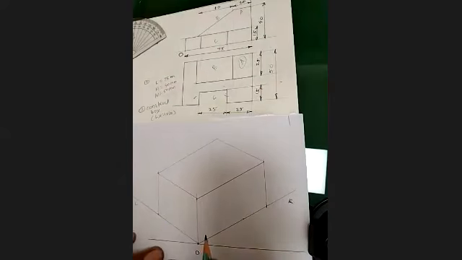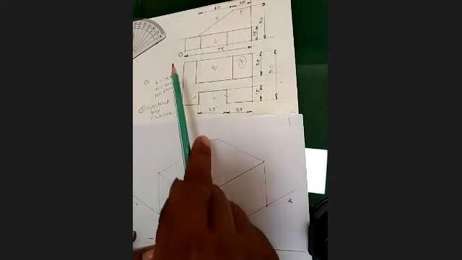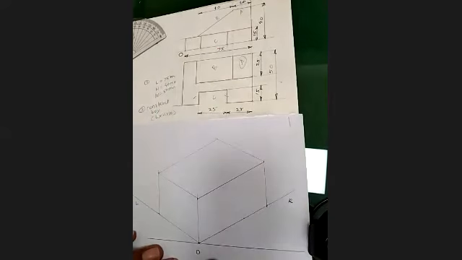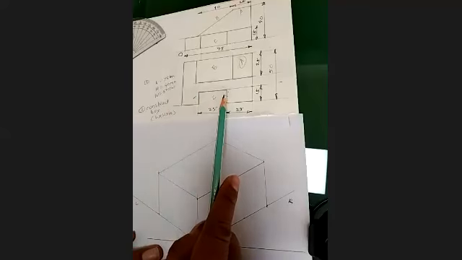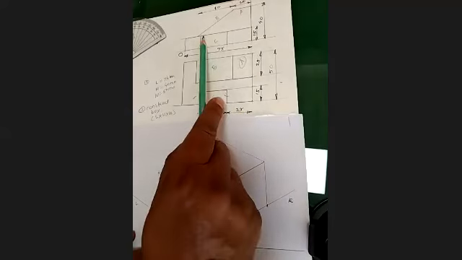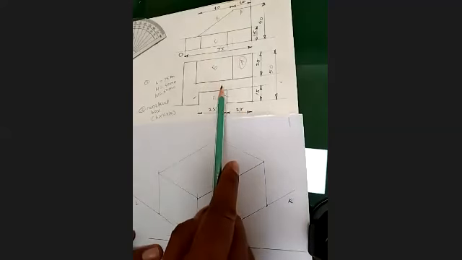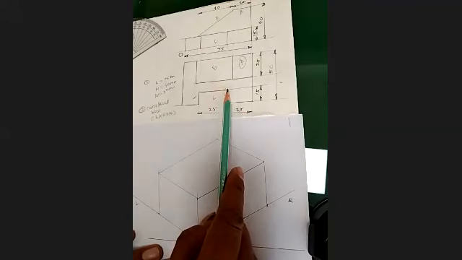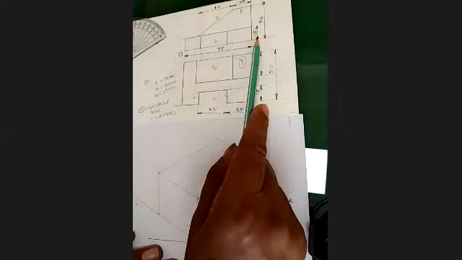Once you get this box, you have to start with any one surface. How you do it is up to you. How will you identify it? See, this is the slot for which you have projections here. So you can understand that this slot, whatever the length and the width, is up to 15 millimeter height. Okay, so this is the 15 millimeter height.